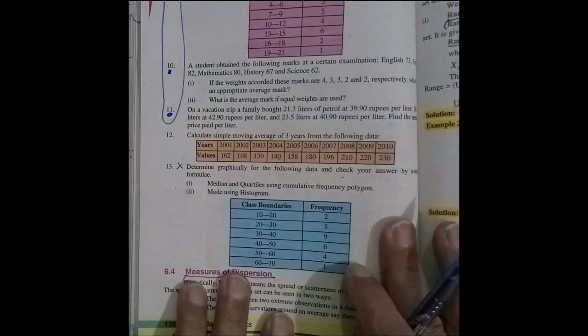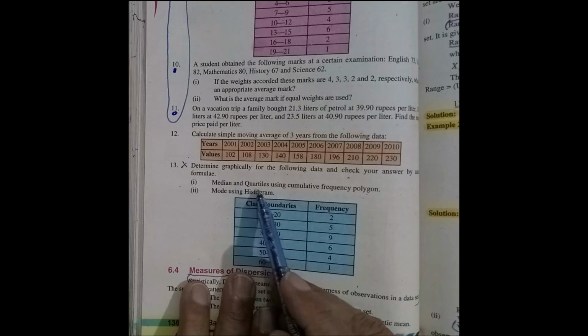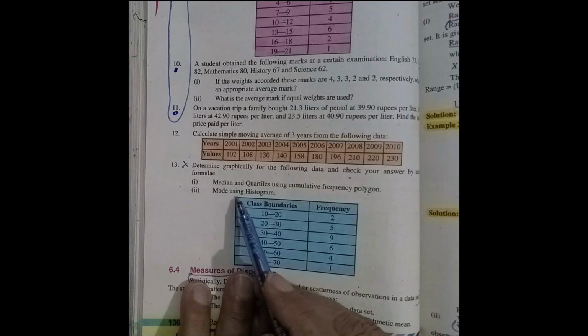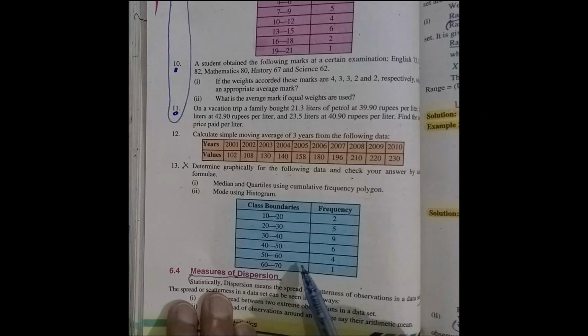Determine graphically for the following data and check your answer by using the formula: the median and quartiles using the cumulative frequency polygon, and the mode using a histogram, according to this frequency distribution.